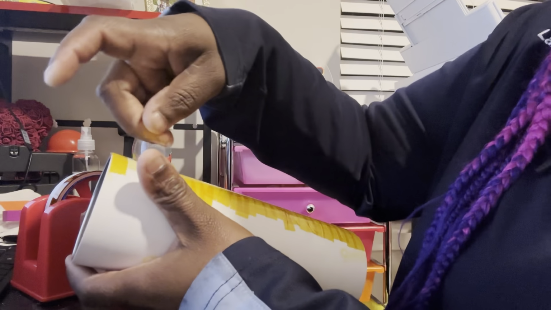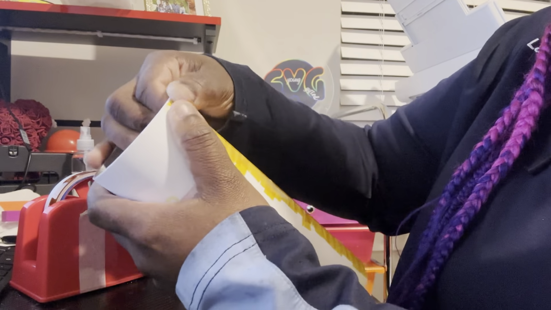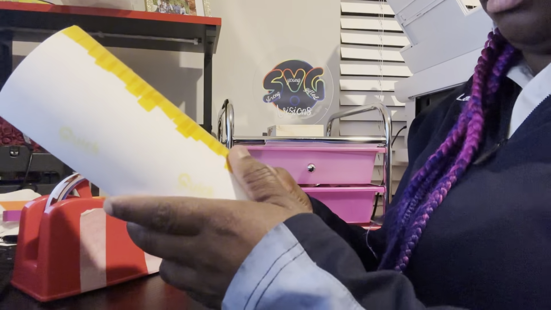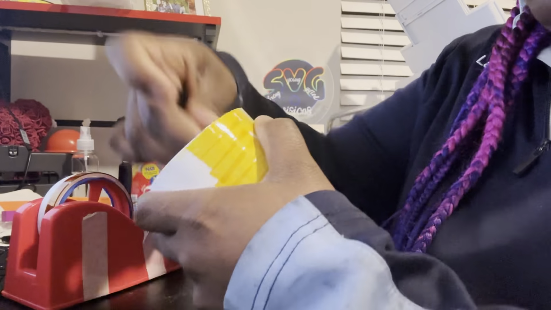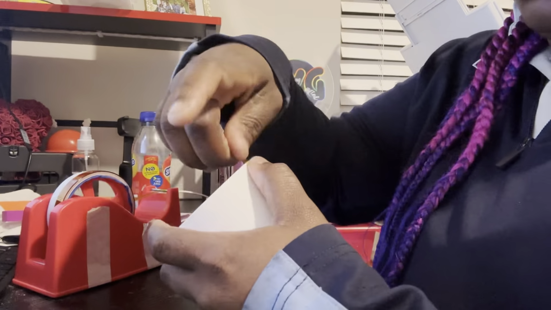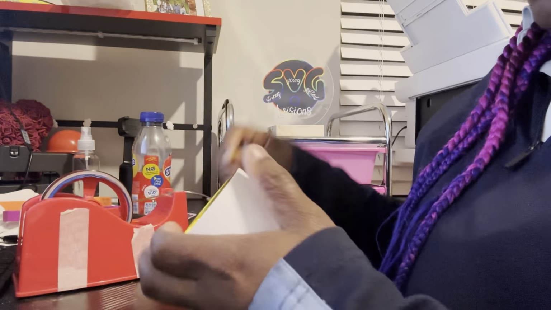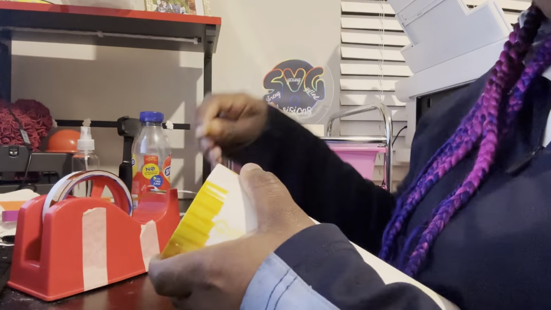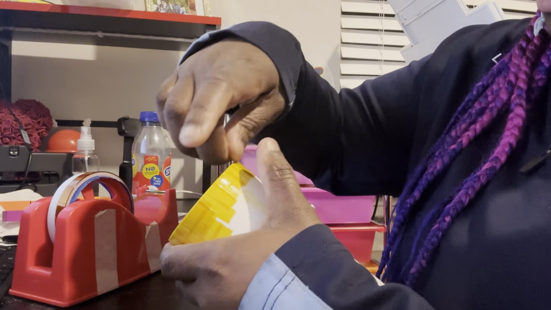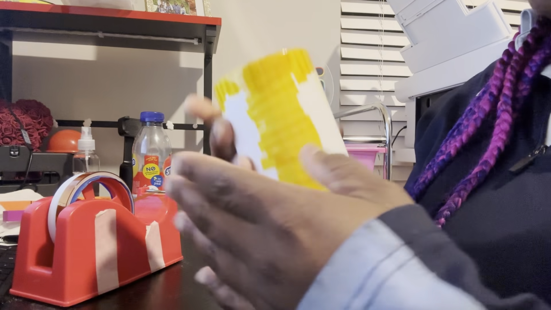Now, once I finish the seam, I would do the same exact thing to the top of the cup as well as the bottom of the cup. So just finished the top.